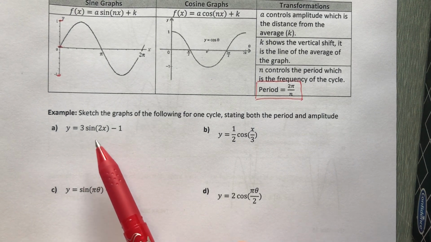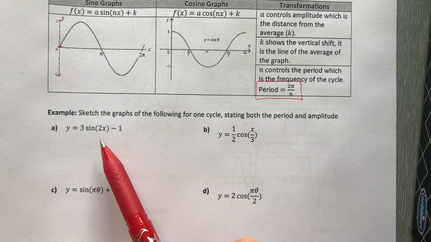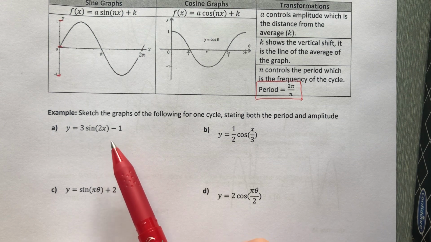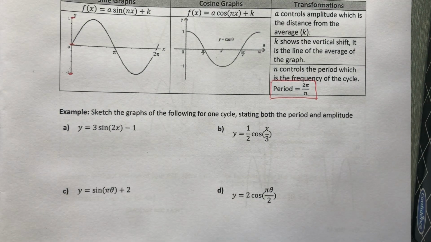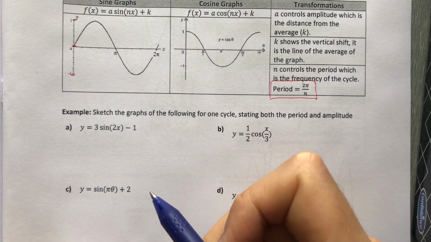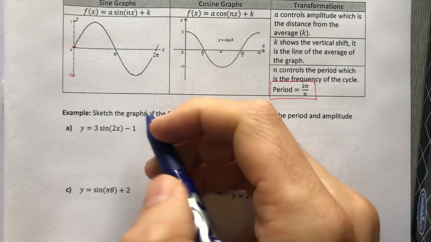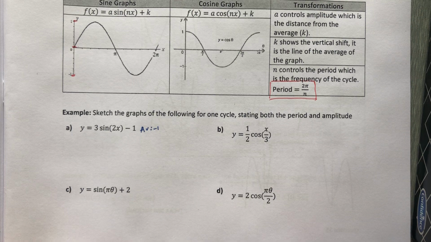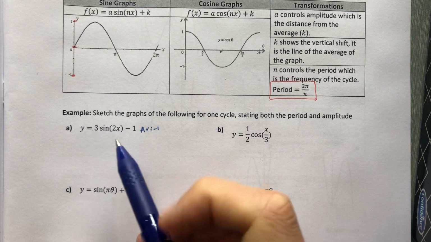So firstly, we're sketching a sine graph here. We need to work out some important stuff. So we want to find out what the average is, or that middle line. We want to find out what the period is, and we want to find out what the amplitude is. So I think we should probably list all of those things, just to make it easier for you when you're sketching it pretty soon. So we can see that from this part here, our average is going to be at -1. We can see that our amplitude is this A value at the front, which is 3, so our amplitude is going to be 3.